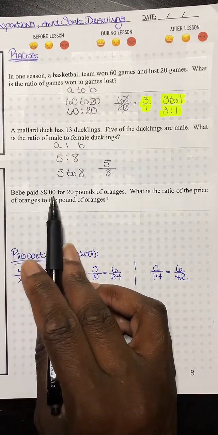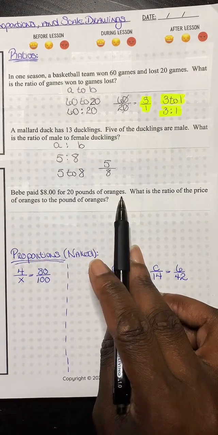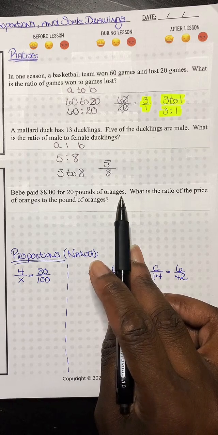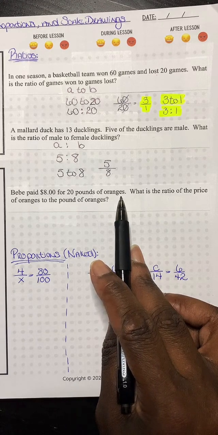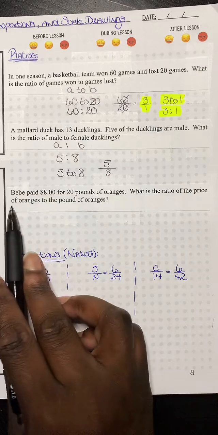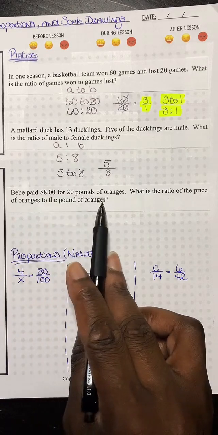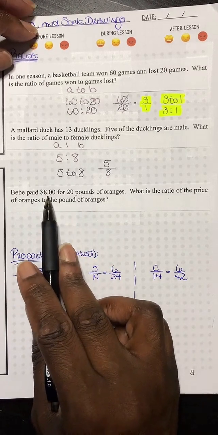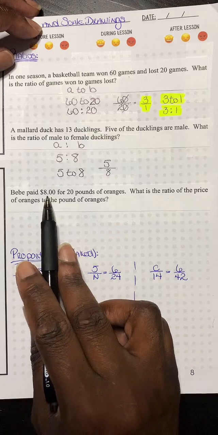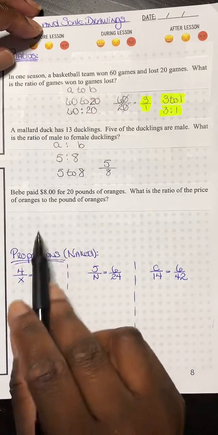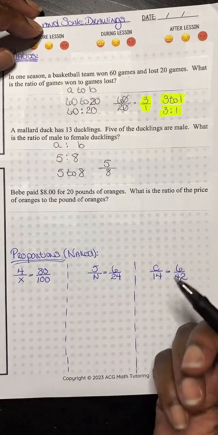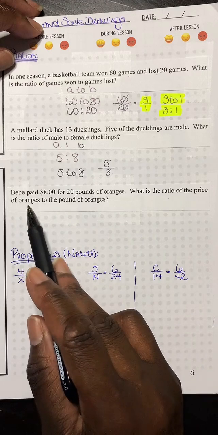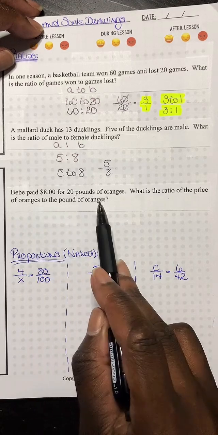So, BB paid $8 for 20 pounds of oranges. That's a lot of oranges. Only in math are we buying huge amounts of fruit, right? What is the ratio of the price of oranges to the pounds of oranges? Now, we can figure out with our 8 to 20. Sometimes we need to figure out what will be 1. What would be the price of 1 pound?